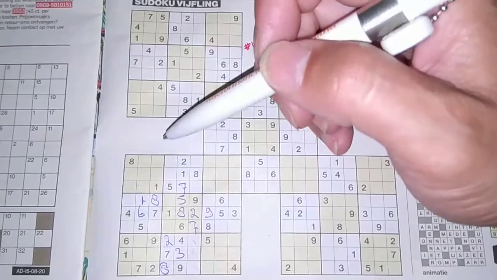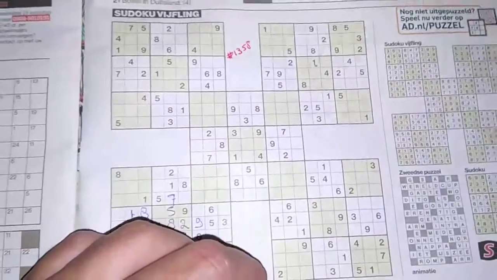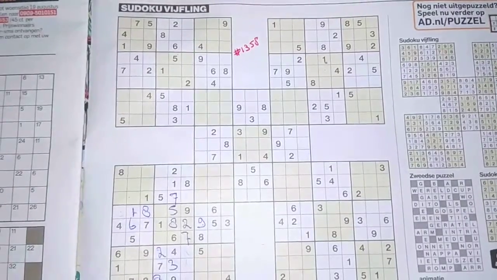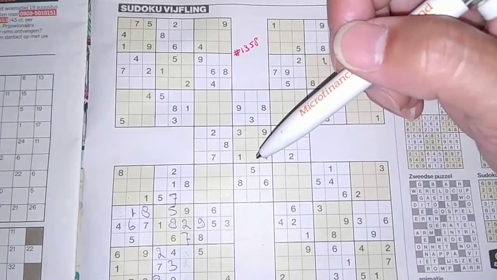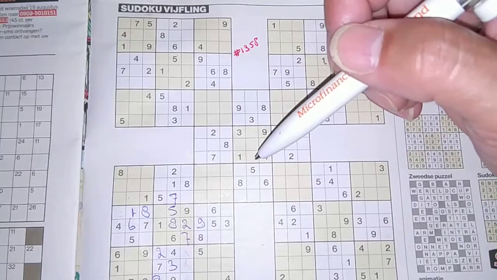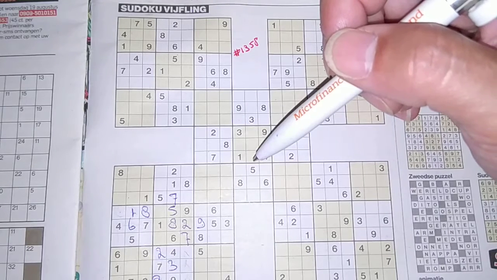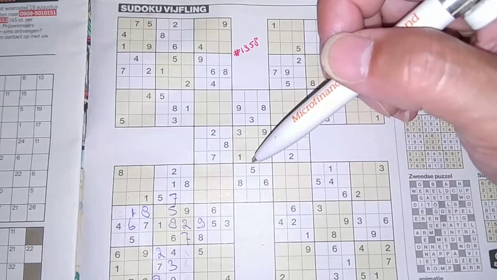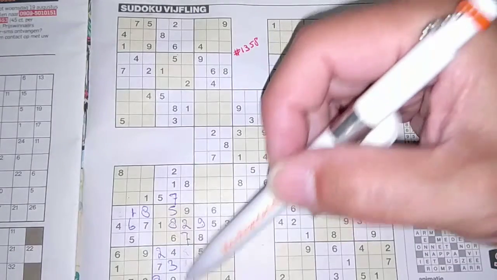3 and 4, 3, 4, 6. Oh, apologies. All right. 7. 1. 3 missing numbers.